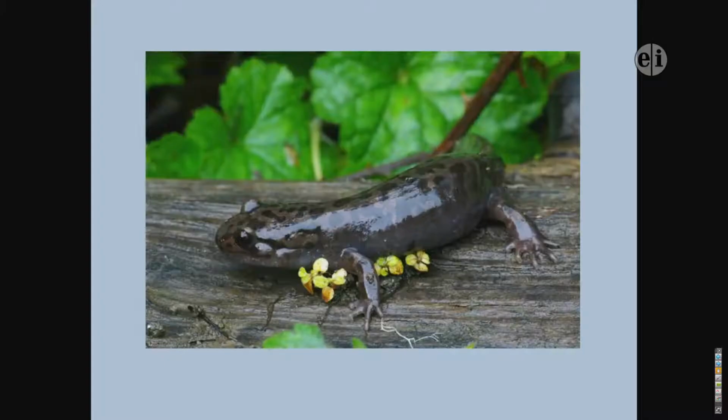It does. It totally does. Yeah. Giant is a relative term. Yes. The Pacific giant salamander. You got it. Nice picture too with the flowers.